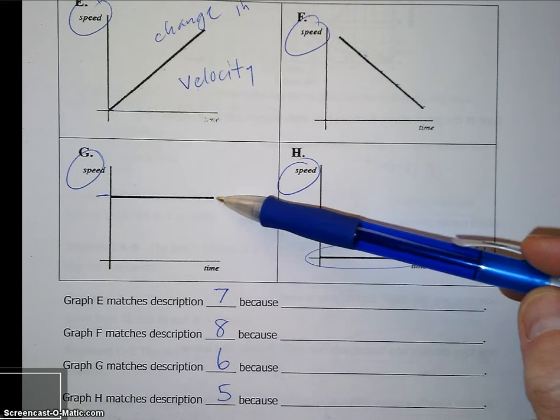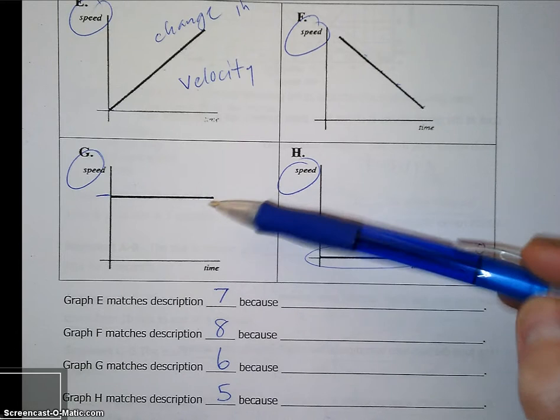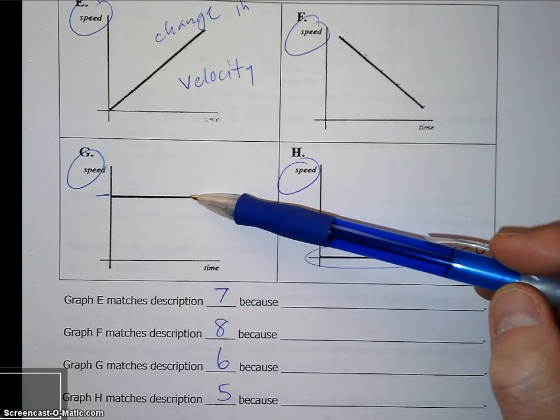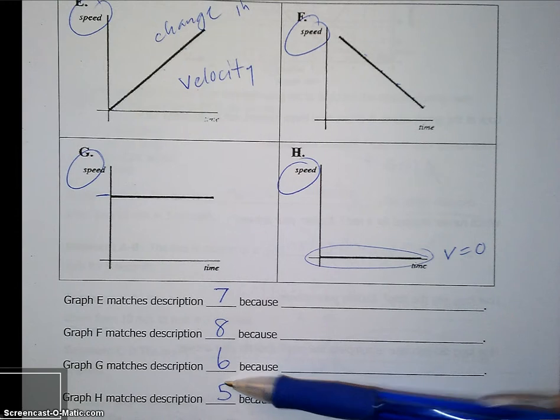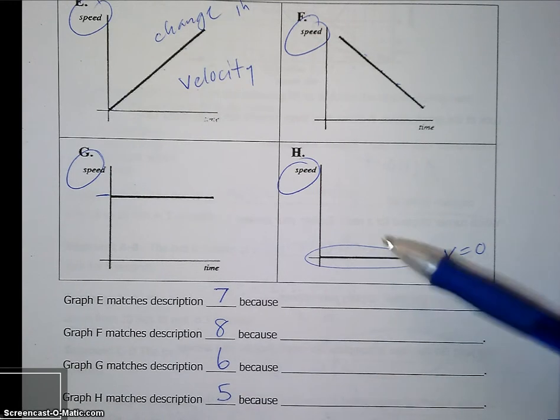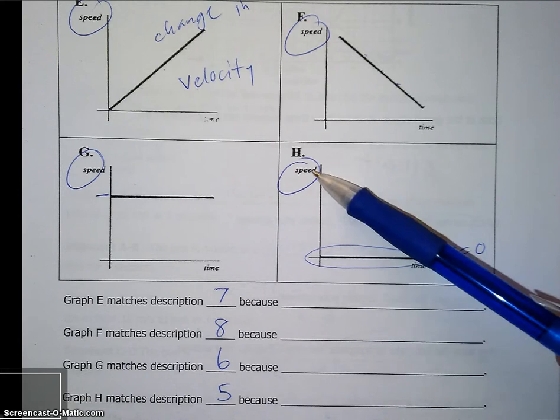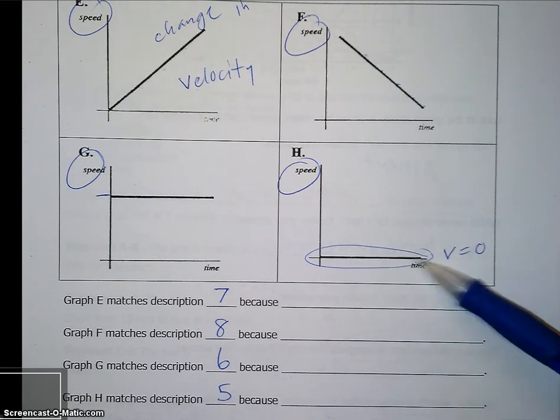G. The car is traveling at constant speed. This thing is not stopped. It has a speed, but that speed just stays the same. Graph H. Description 5. The car is stopped. Look, it's got a velocity of 0. This is the speed, which is the velocity, and it's right there on the 0 line.